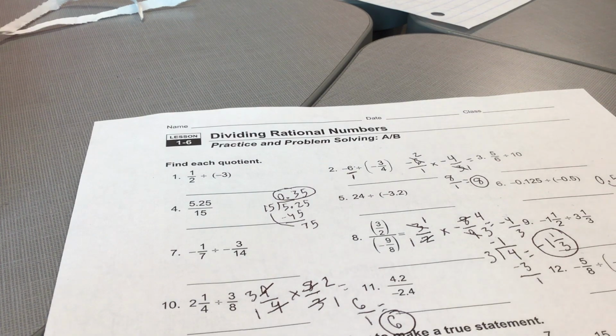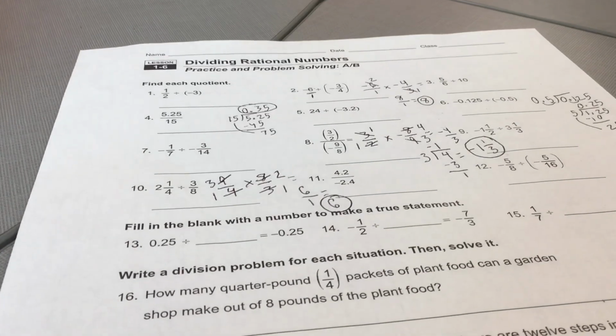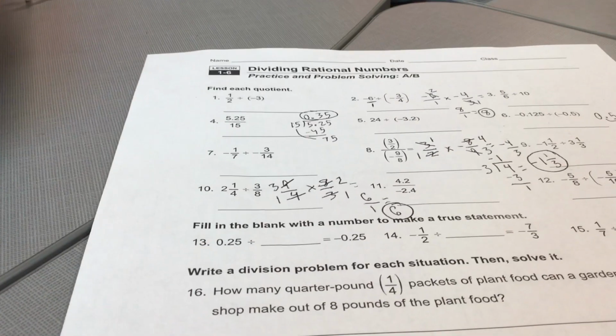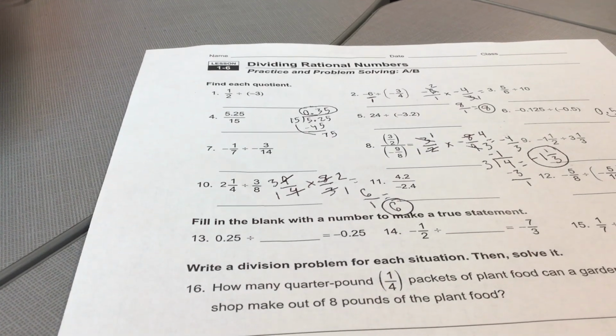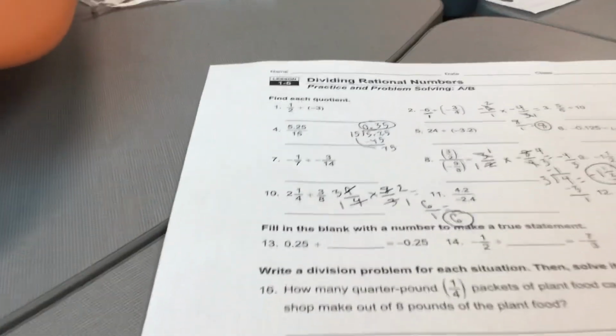Okay? You can try number 12 the same way, using the same steps that I just did with you. All right. The directions on Blackboard tell you that you may skip questions 13 through 15. All right. Let's take a look at question 16.